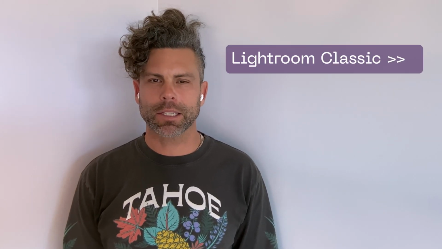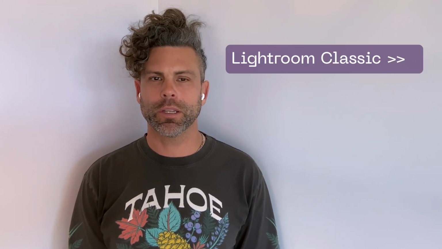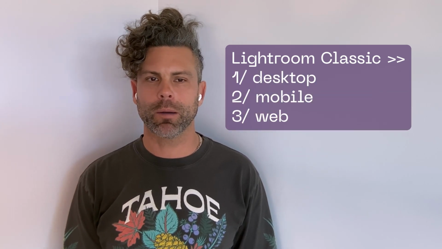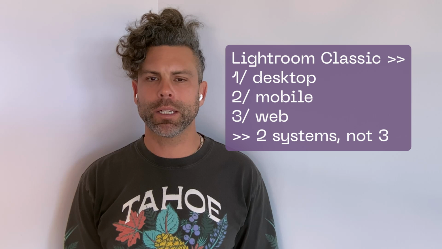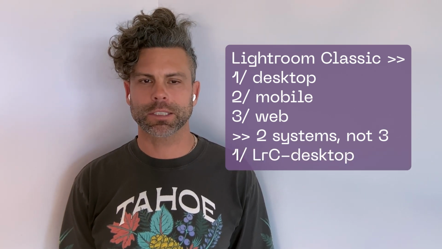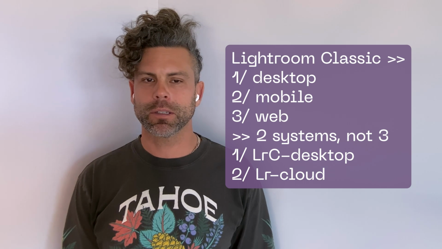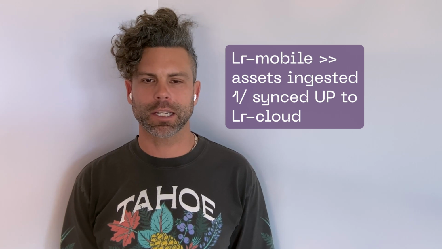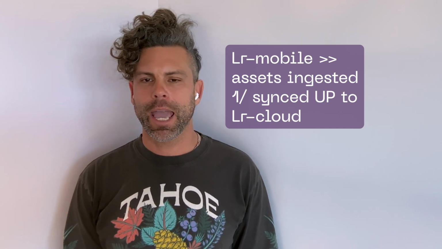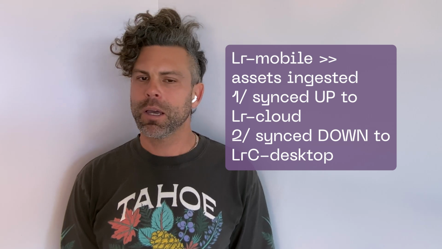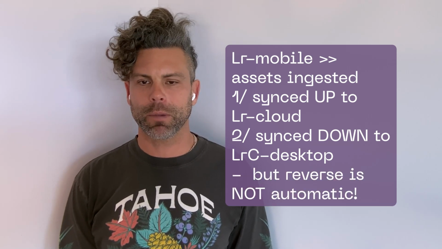Now let's talk about Lightroom Sync. With Lightroom Classic, it's important to understand that between the three tools and interfaces described, desktop, mobile, and web, there are really only two independent systems here, not three. There's Lightroom Classic Desktop and Lightroom Cloud. Now let's back up for a moment. Assets ingested into Lightroom Mobile are automatically synced up to the Lightroom Cloud, and then automatically synced down into Lightroom Classic Desktop. But the reverse is not automatic.